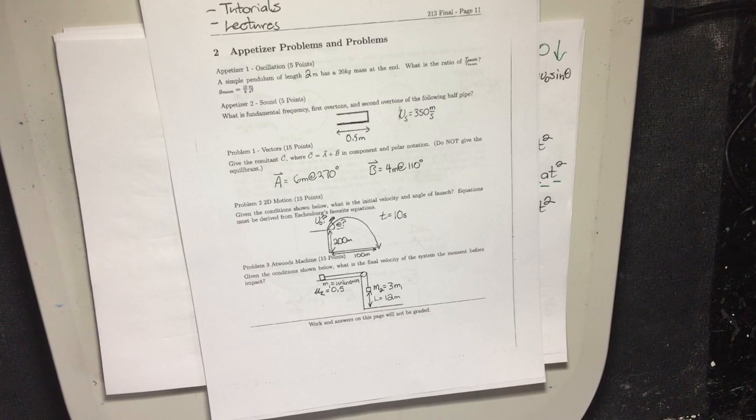What is the most efficient way of solving an Atwood's machine problem if I'm only looking for final velocity? You attack it with energy. The energy problems for final velocity are the easiest way to get your answer.